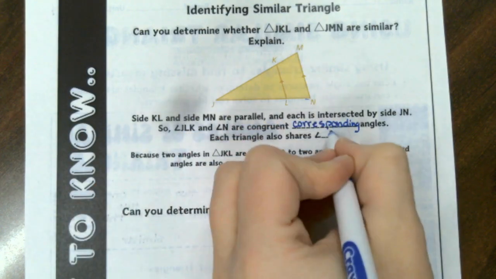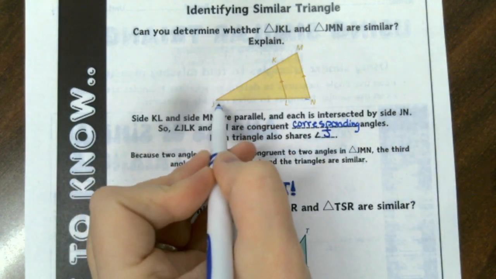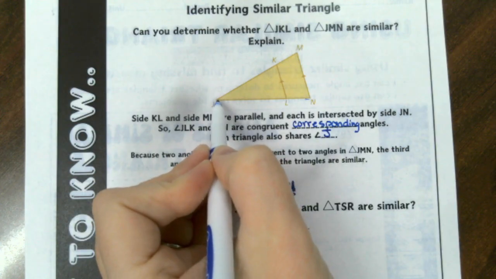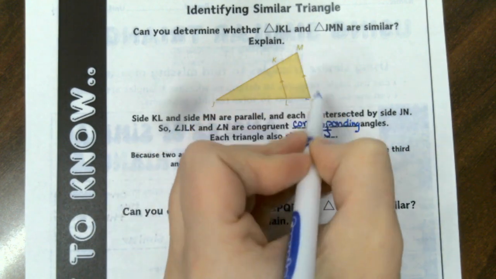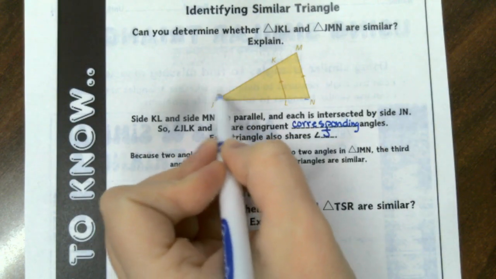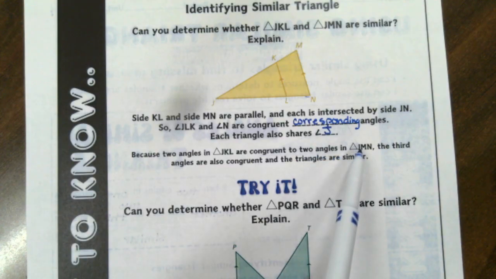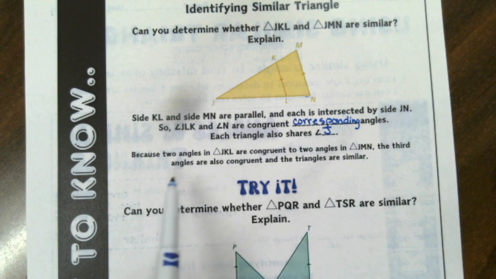angle J. So our triangle JKL, here's our little triangle, and our triangle JMN all share this angle J. Because two angles in triangle JKL are congruent to two angles in triangle JMN, the third angles are also congruent and the triangles are similar.